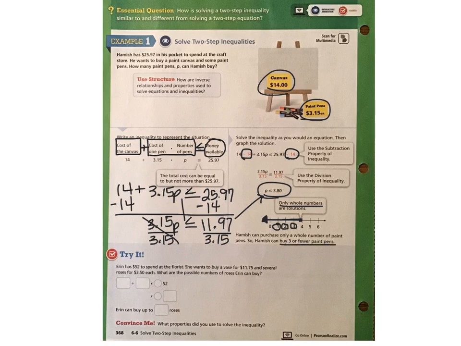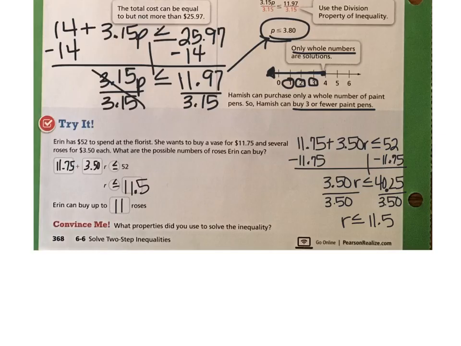All right, now I'd like for you to take a look at the try it, see if you can set up that inequality, and then solve it. Come back when you're ready to check your answer. Okay, let's go ahead and consider the try it question.